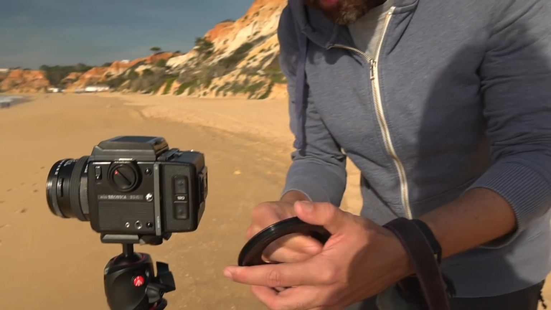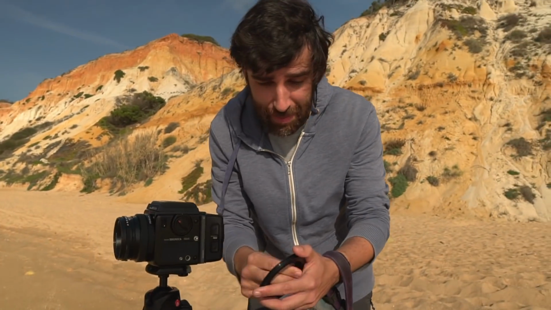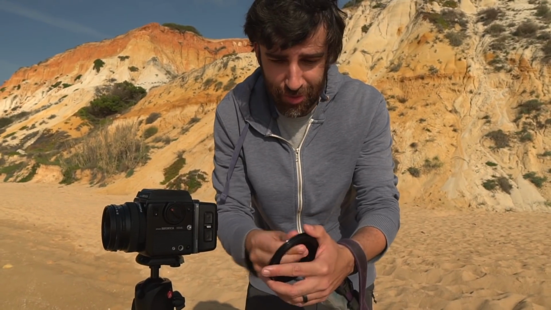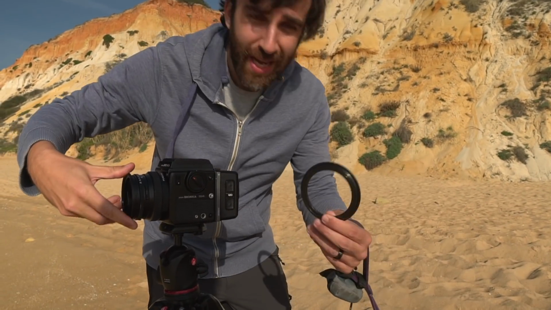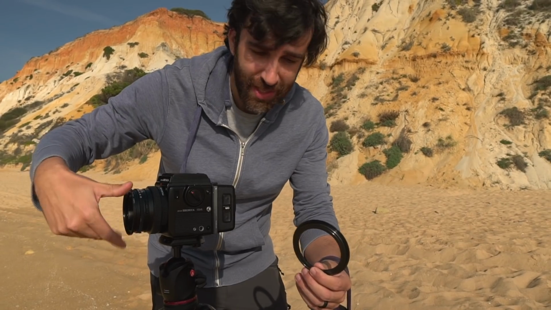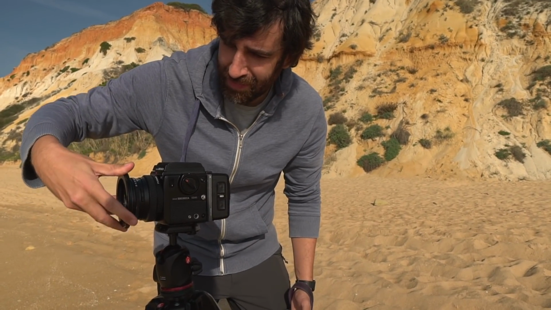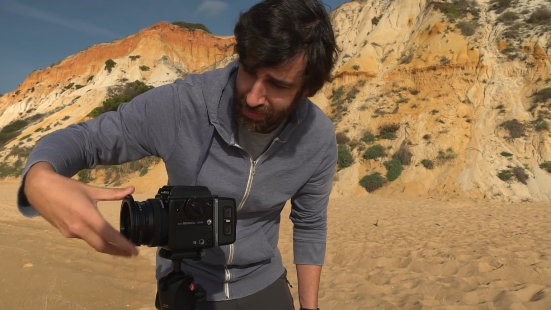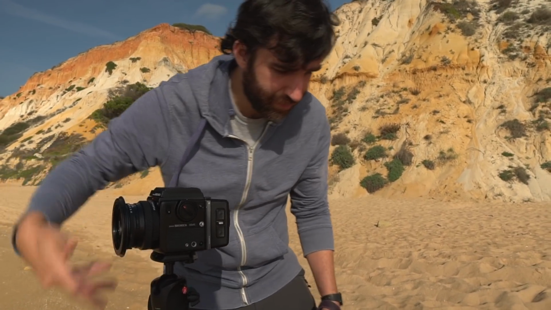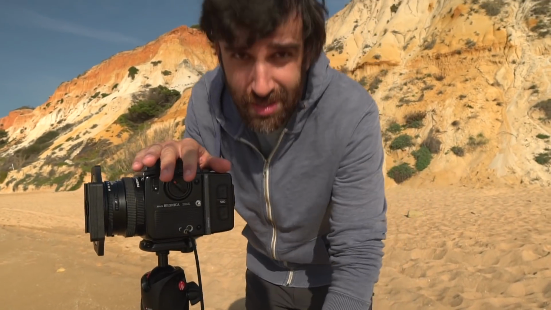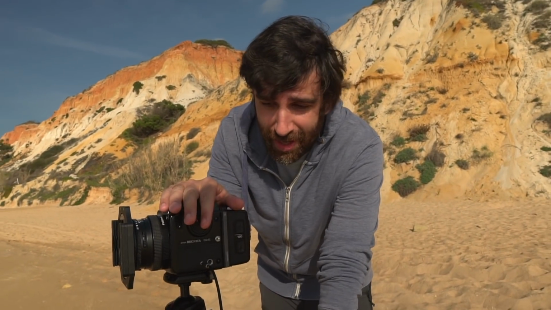So as I mentioned before, now I have to change the step-up ring to use the same adapter ring. I mean, you could buy a bunch of these, one for each lens, and just leave them on all the time, but I prefer to spend that money on film or something else, but it's up to you. And from here it's exactly the same as it was with the digital camera.